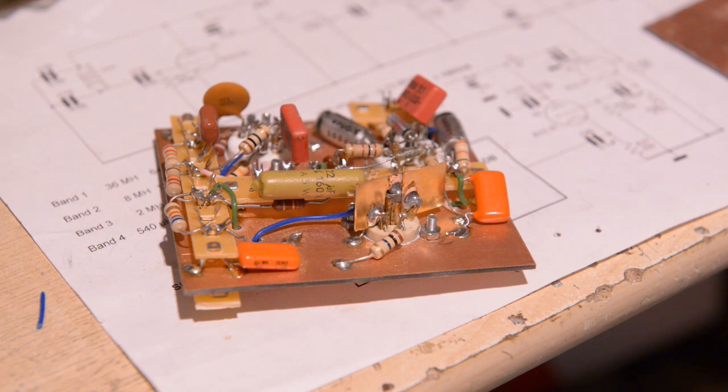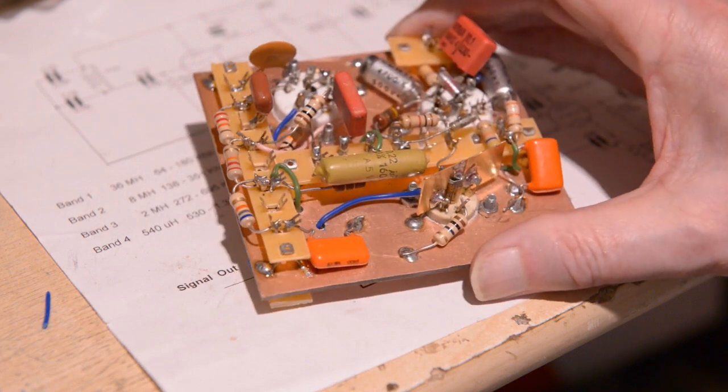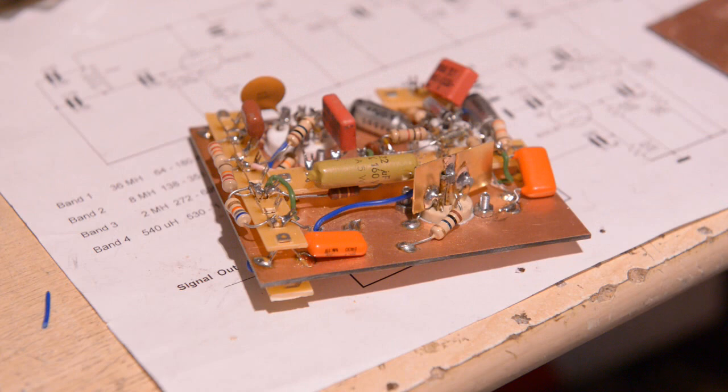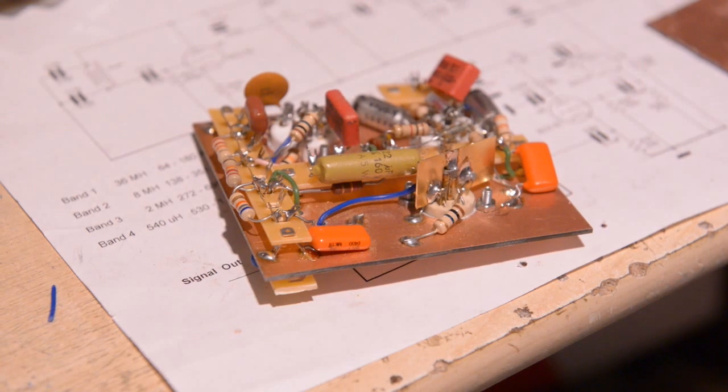This is part 5, and guys, I finished the board. You can see it's pretty crowded. I have to do some explaining. We are dealing here with an oscillator, and an oscillator has to be screened properly, otherwise you get spurious responses.